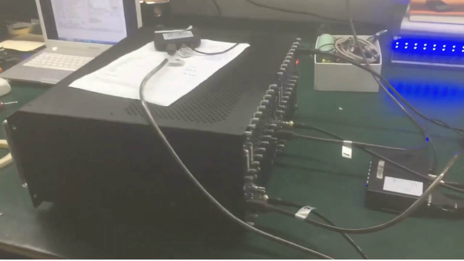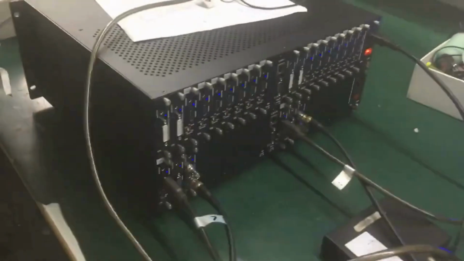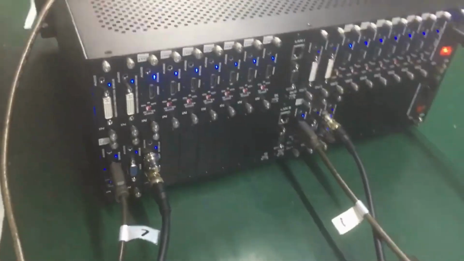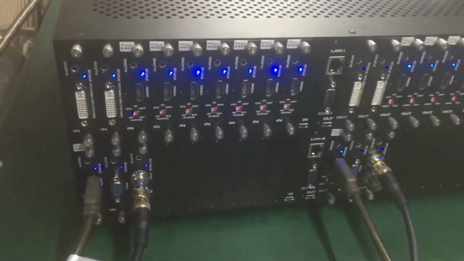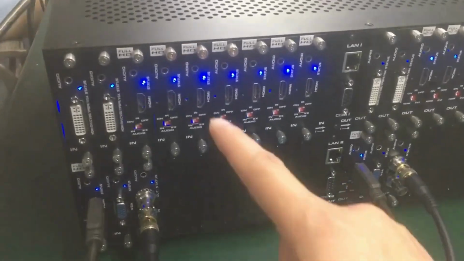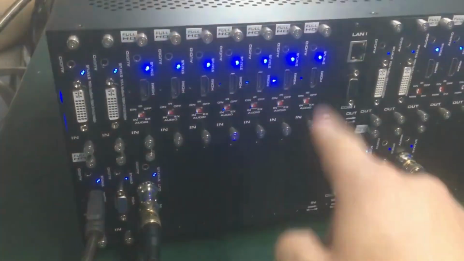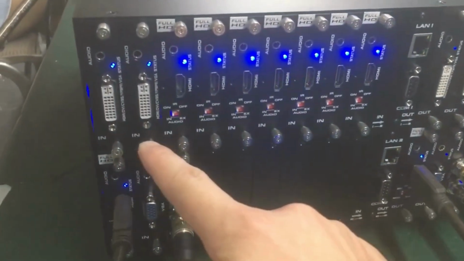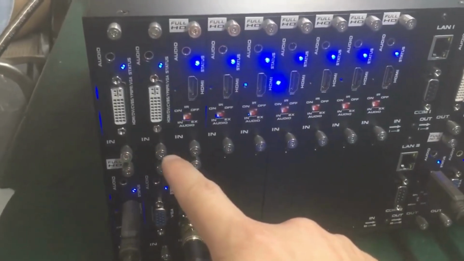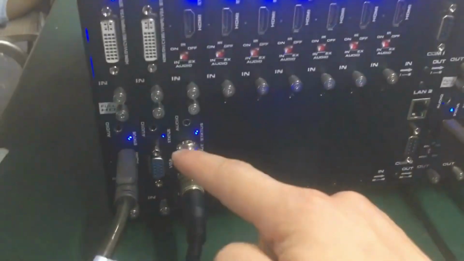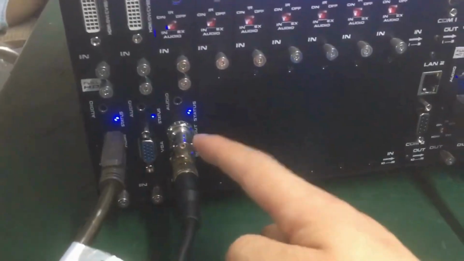Hi, so we're testing on the 18 by 18 modular matrix switcher. So here's the back panel of the matrix switcher. And on the matrix switcher, basically you can see this part is going to be the input area. So we have two DVI input and the HDMI cards and one VGA and the SDI.